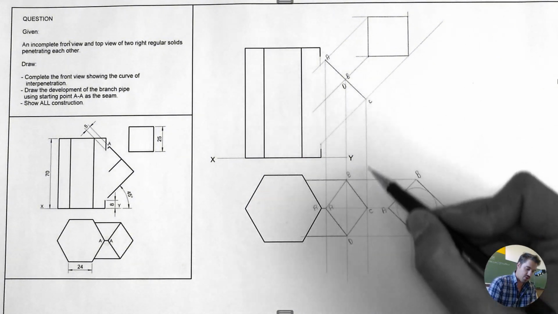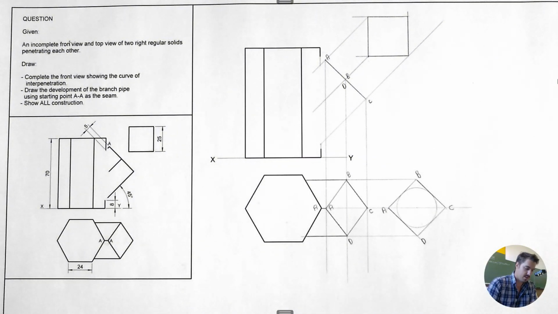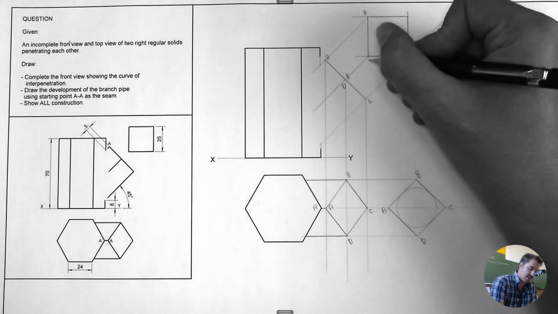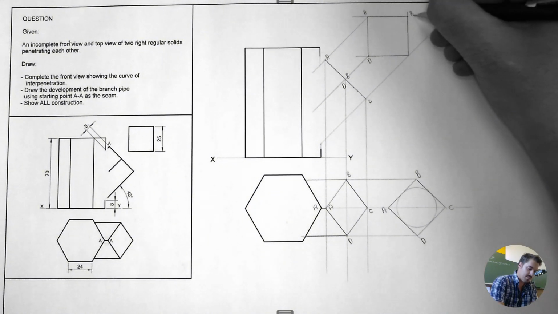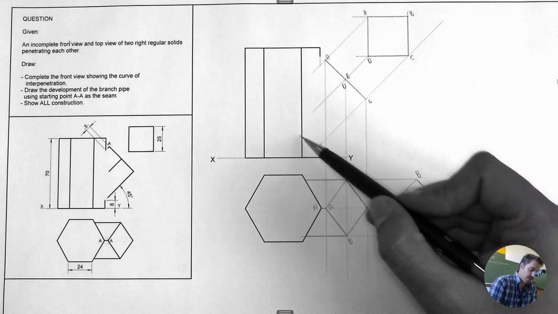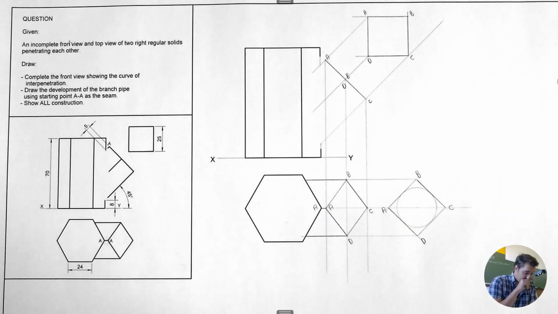You can see they should now connect onto the same letters. So going to the auxiliary, that should be A, D is supposed to be here, B, C, D. Now we can go ahead and start doing the interpenetration that happens on the inside here.